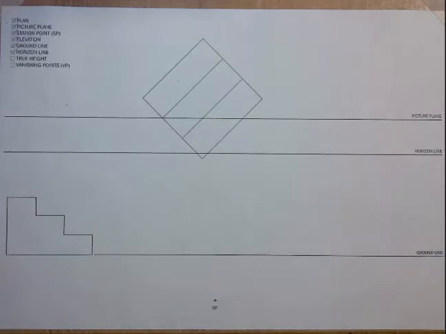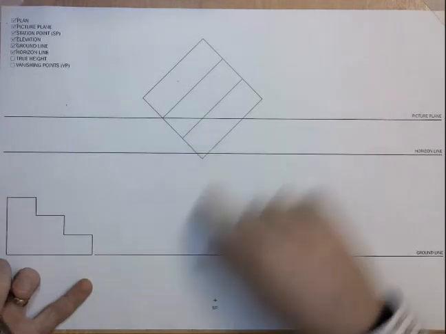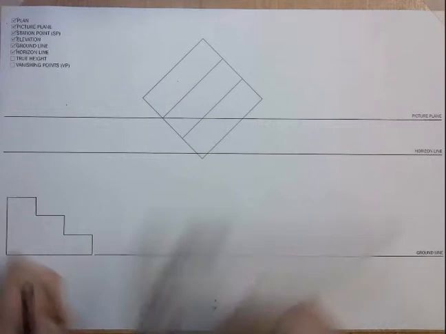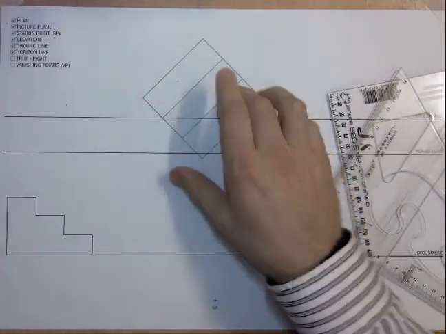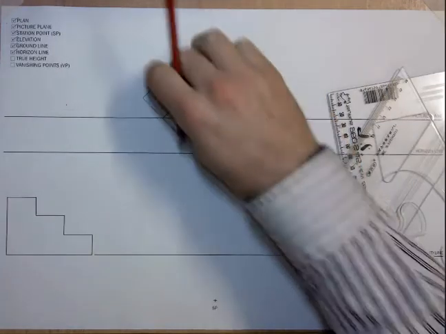Taking a step back in complexity. Before, we had lots of arcs and we were doing perspective drawings of arcs and circles and all sorts of fun stuff like that. Today we're just doing a simple staircase. 1, 2, 3 stairs, going up in the plan.